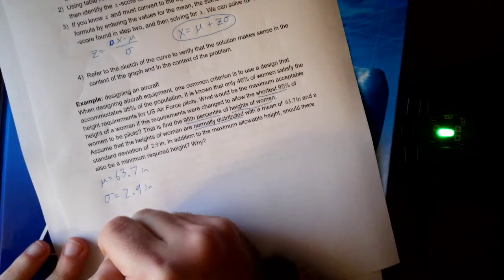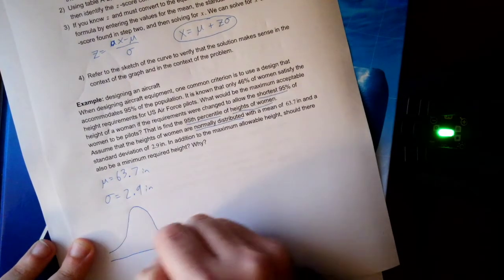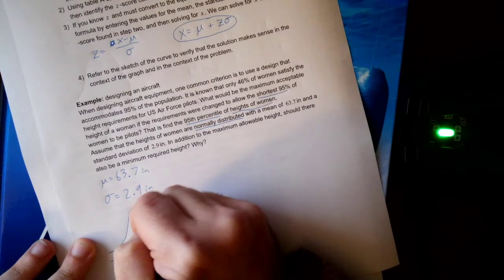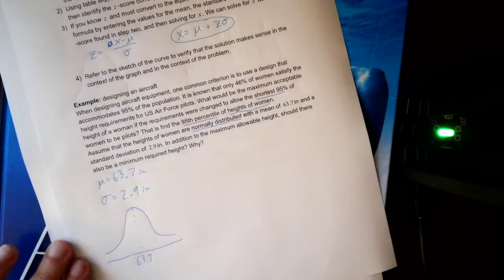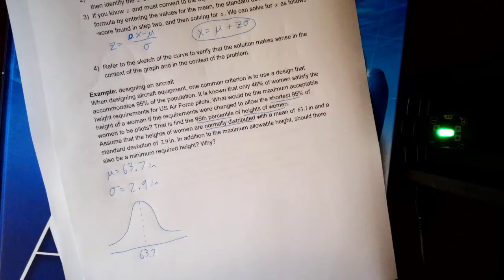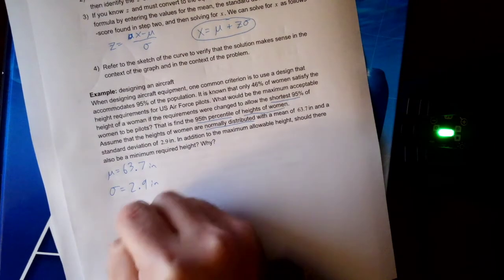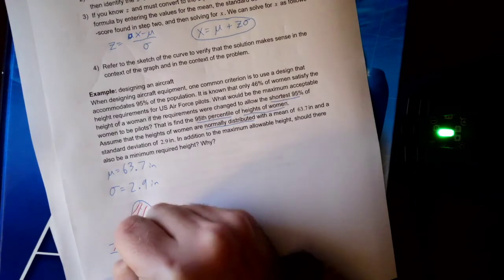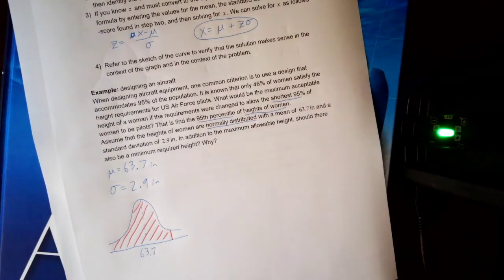Now, I'm going to draw a picture. That's always my first step in normal distribution problems. Draw a picture. And I'm going to label the mean, 63.7. And remember, I want to allow the shortest 95% of women to meet my height requirement. So I'm going to shade the bottom 95% of my graph.